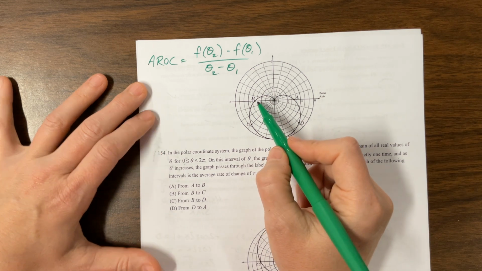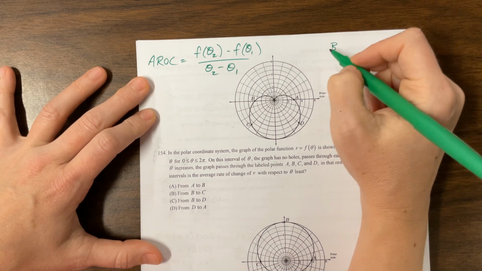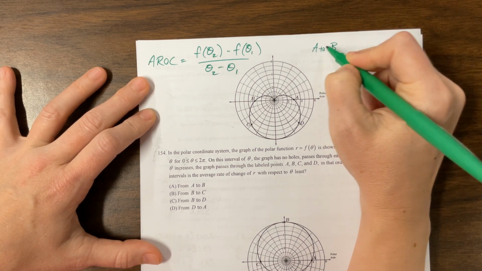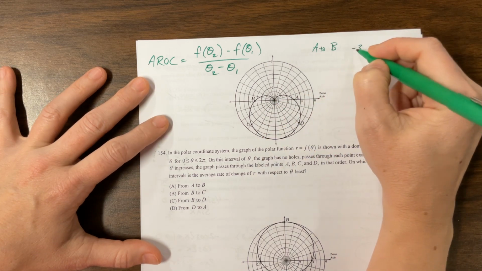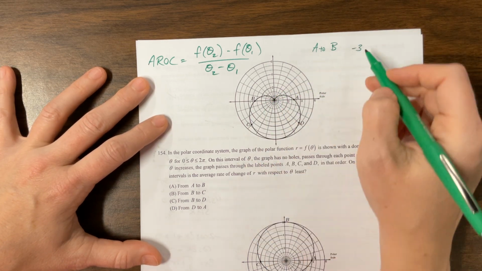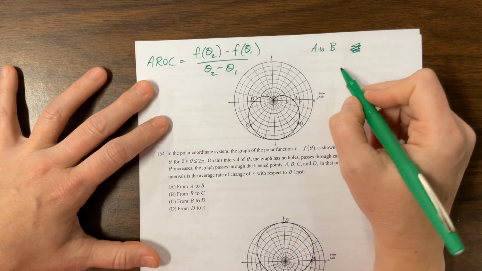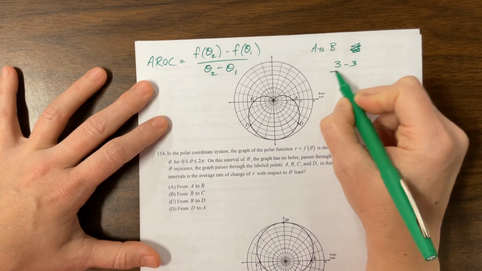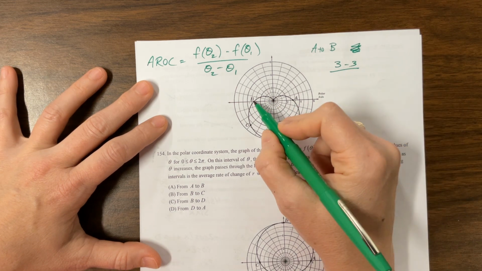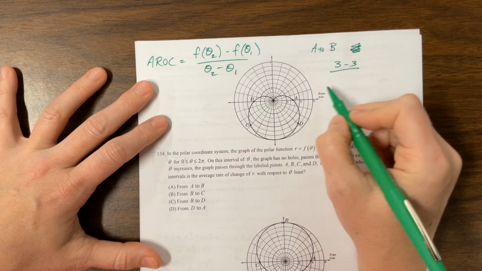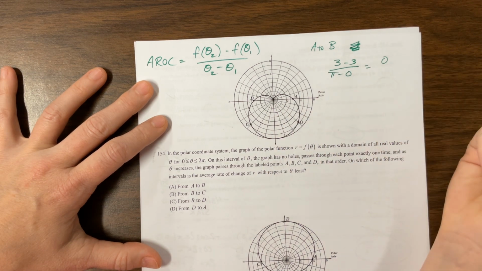Okay, sorry. If I'm looking at A to B, then I'm going to do B minus A. It's going to have a, this looks like to me, oh, you guys, I should go look this one up. It might be 3 minus 3, because this is a radius of 3, this is a radius of 3, over, this angle was 0, but this angle was maybe pi minus 0. Okay, and so that's 0.